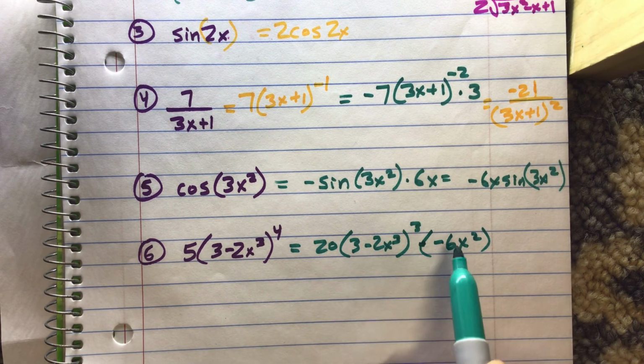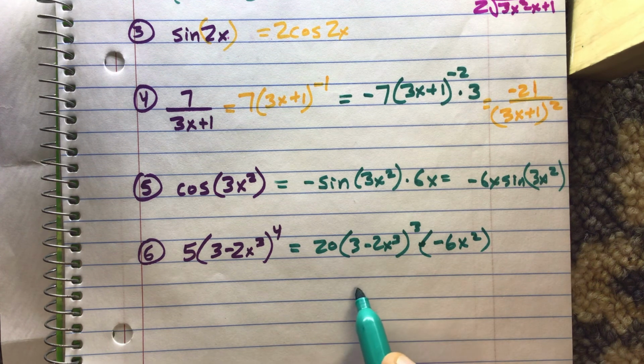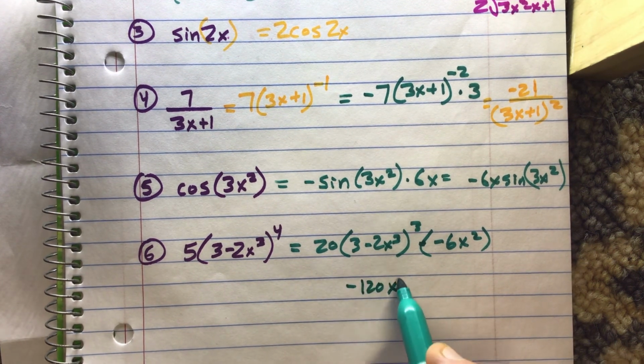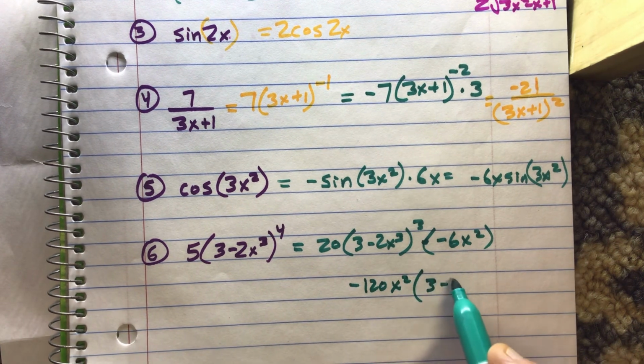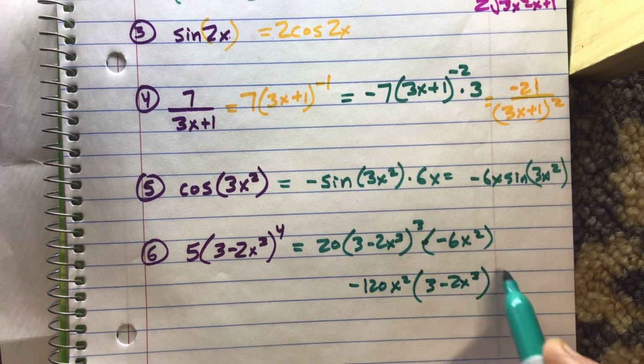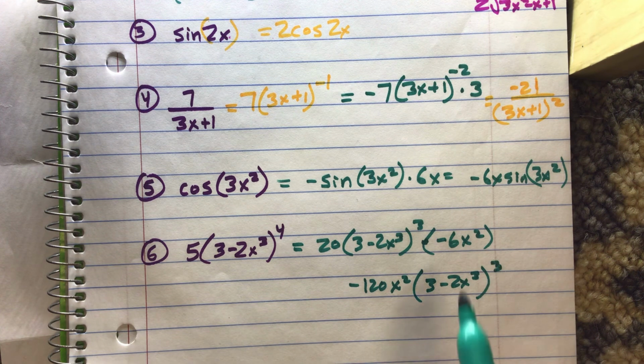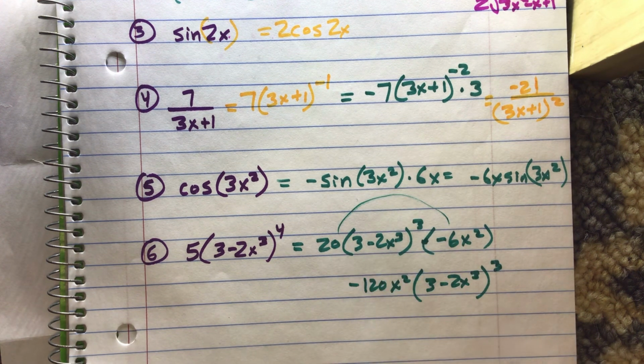And we can multiply this times this, and we'll get negative 6 times 20 is negative 120x squared times 3 minus 2x cubed cubed. So I'll just multiply these two. And that's it. That's the chain rule. It's a function within a function. It's the derivative of the outermost times the derivative of the innermost.